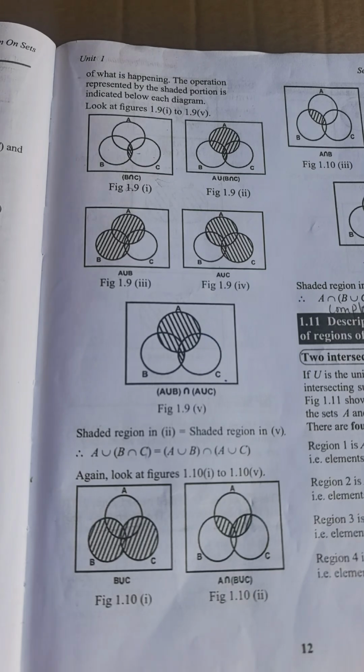Your focus should be on that particular expression under discussion. Any other set involved, you have done your part. So this is the basics. Now let's go to another expression where we have A union (B intersection C).